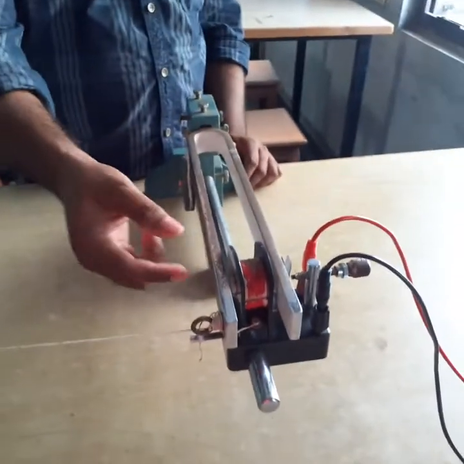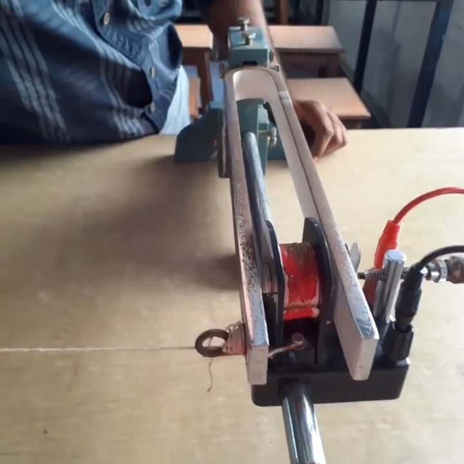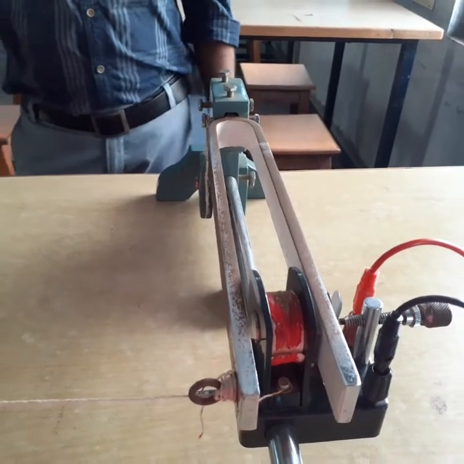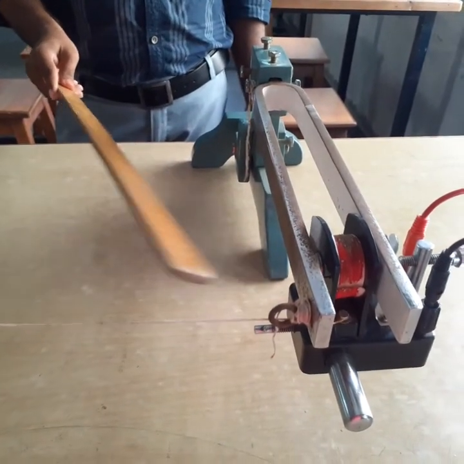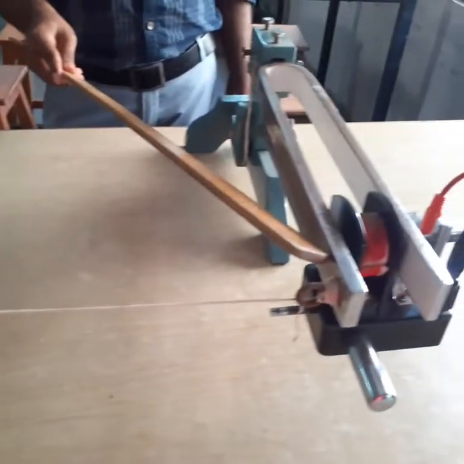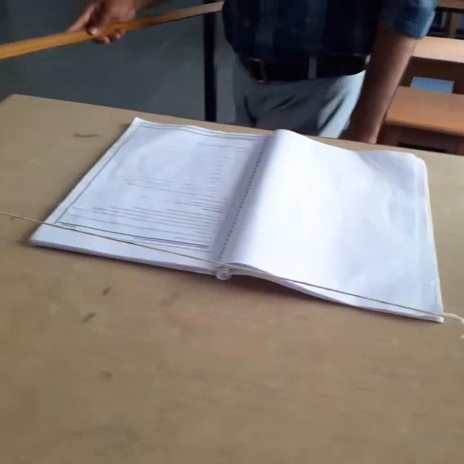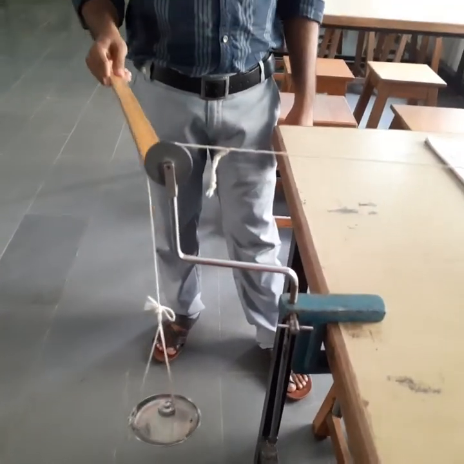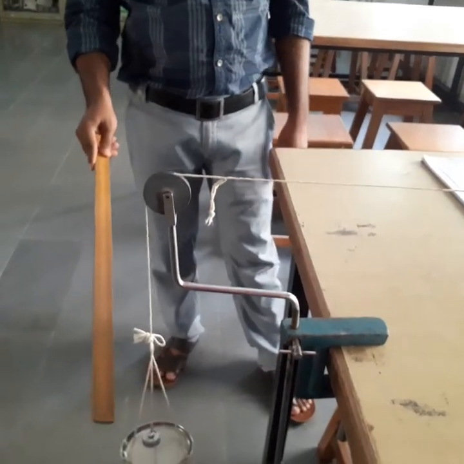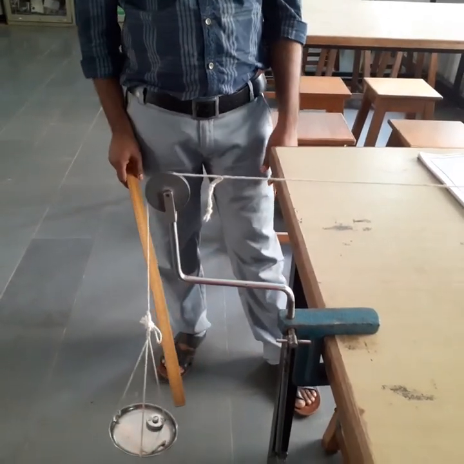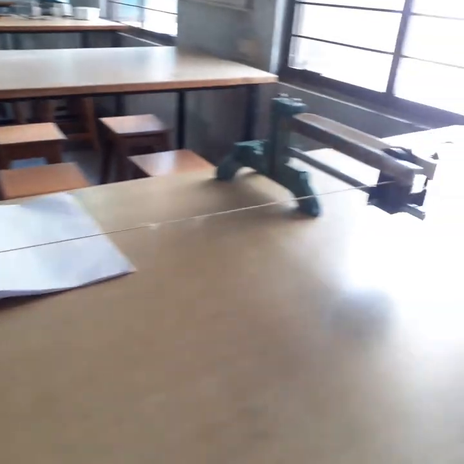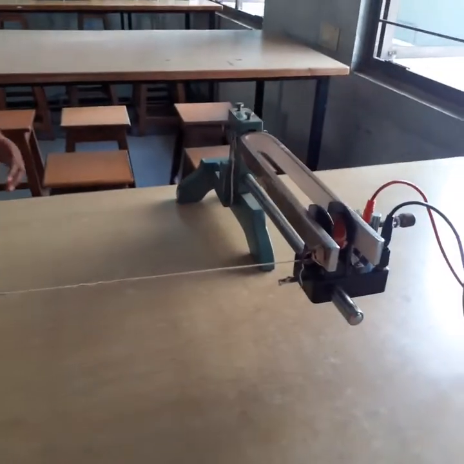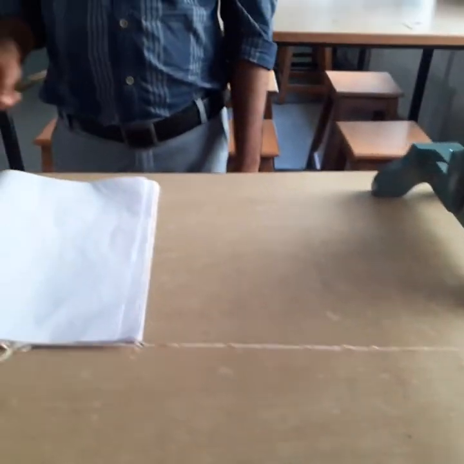Now see this experiment setup. One of the prongs of this tuning fork is connected to the thread. That means the first end of the thread is connected to the tuning fork, and the other end is connected to the pan through this pulley stand. Some weights are placed in the pan to create tension in the string.